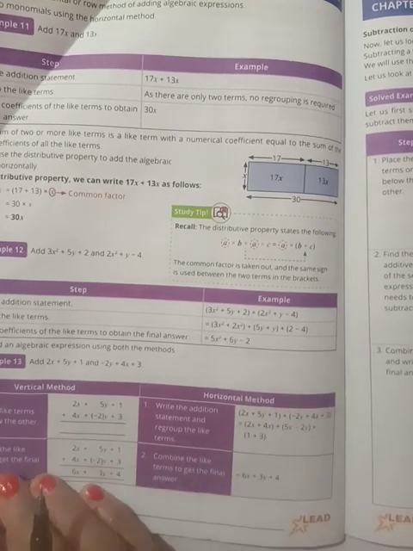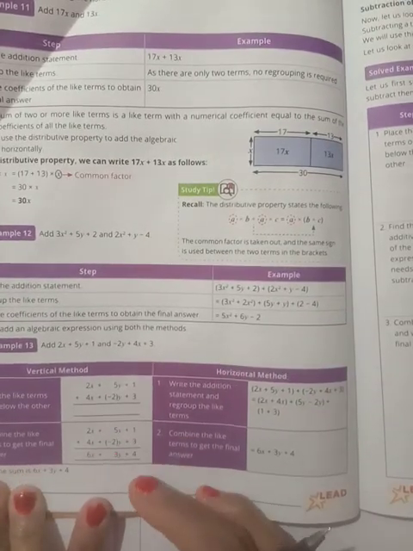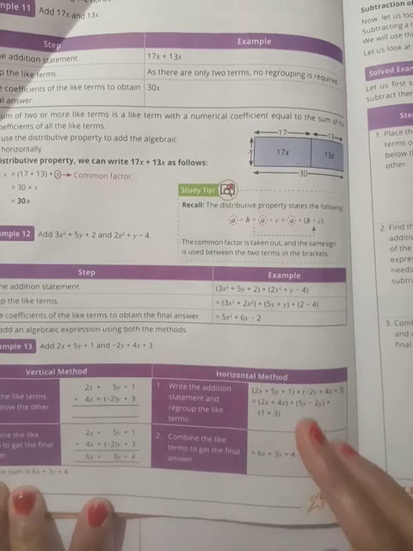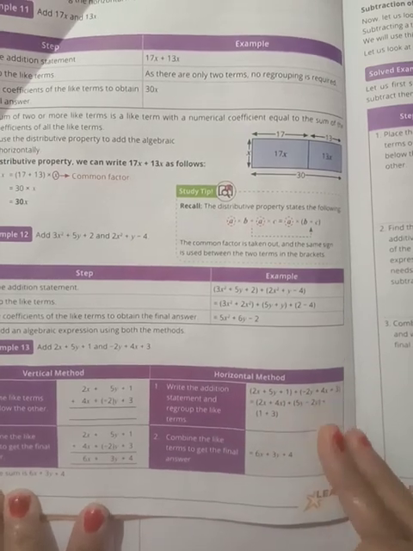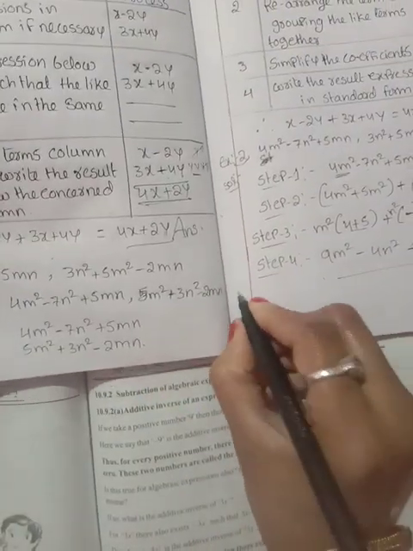Yes. Second step, combine the like terms to get the final answer. Both are addition of this one only. And here, combine the terms to get the final answer. The horizontal method is very easy only. There are other examples also to practice, but here only 2 examples are over. And here directly there are another 2 examples also.